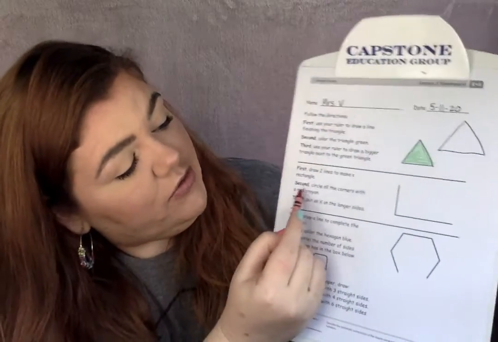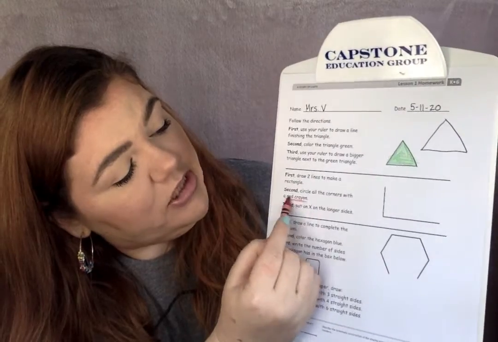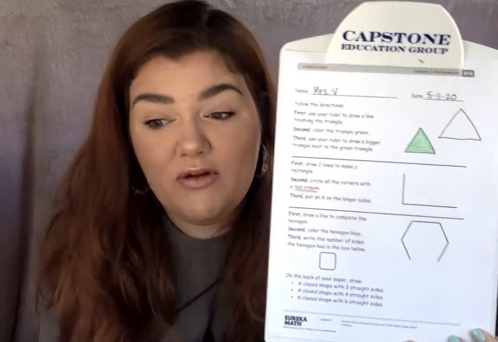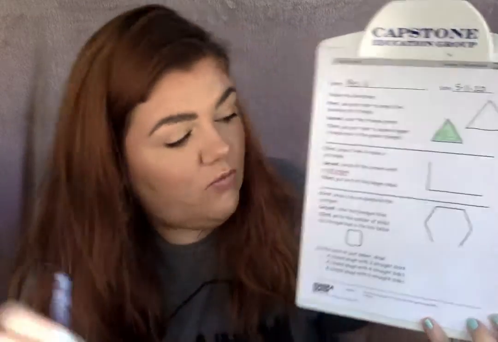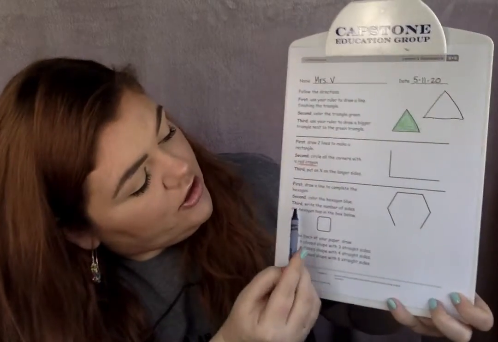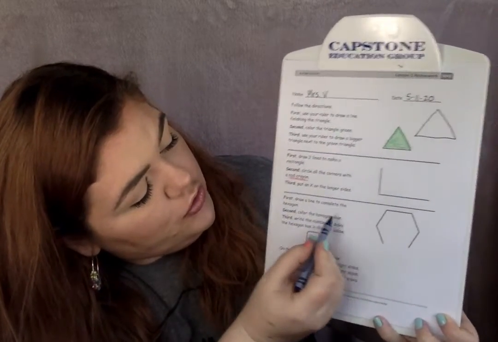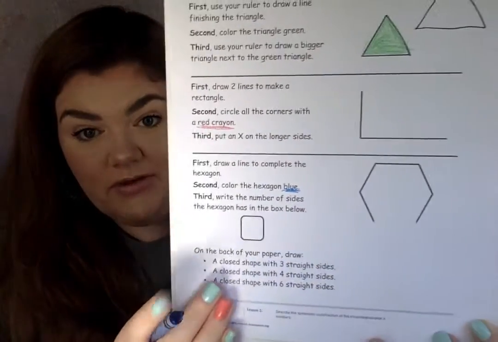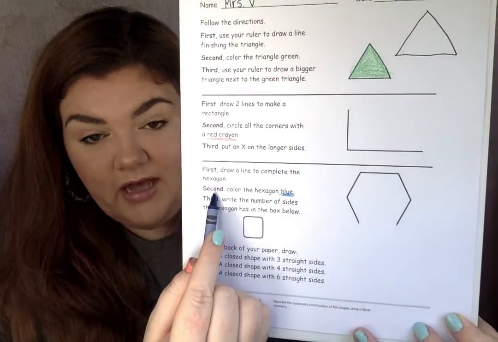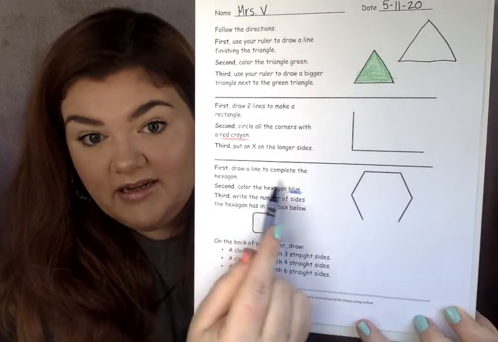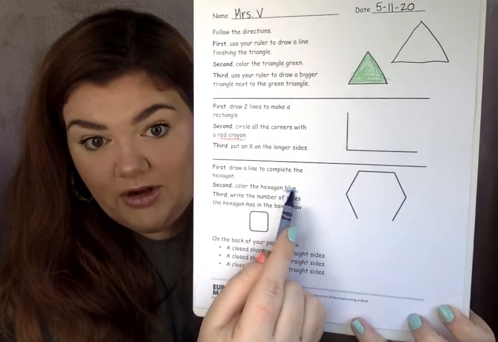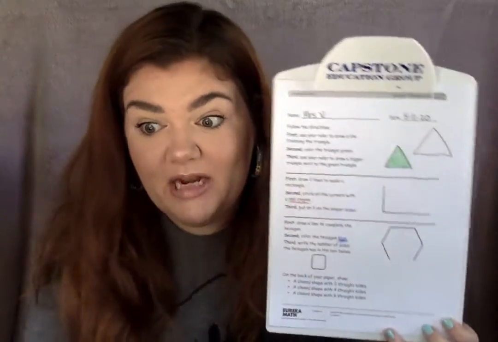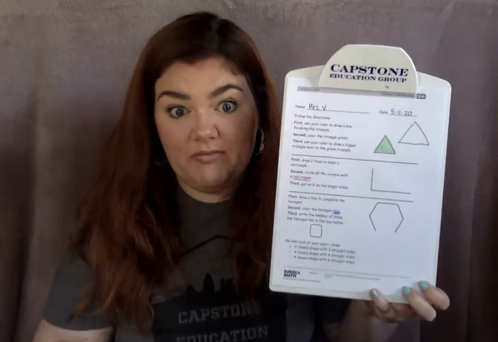You can use your red crayon and just underline it so that you know, oh, okay, I need my red crayon. And then for the one down here, you're going to need a blue crayon. So for under the step that says second, it says you're going to have to color it blue, underline it blue, so you're like, okay, I know I have to color it blue.